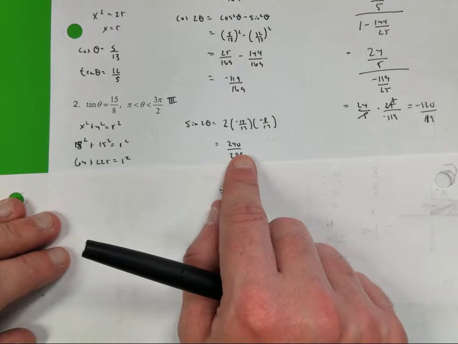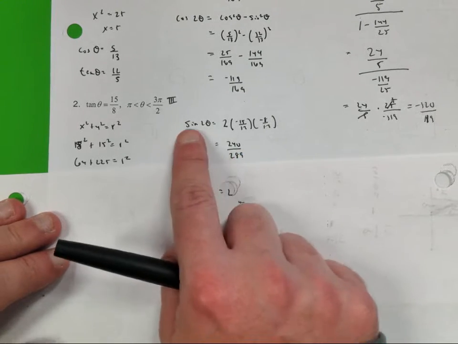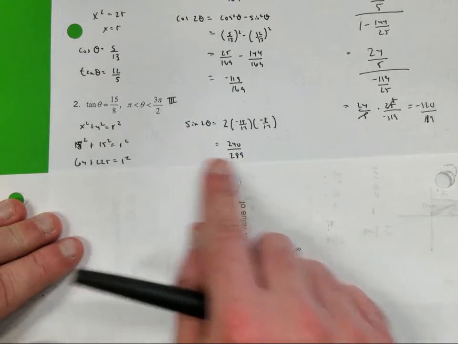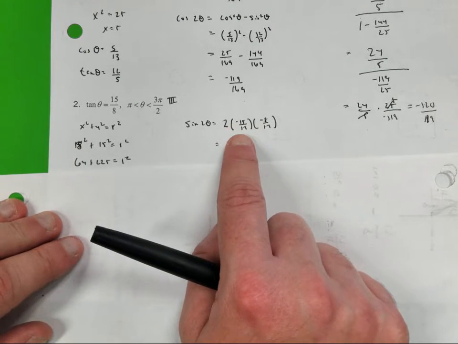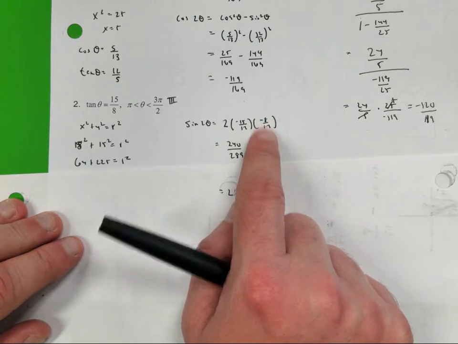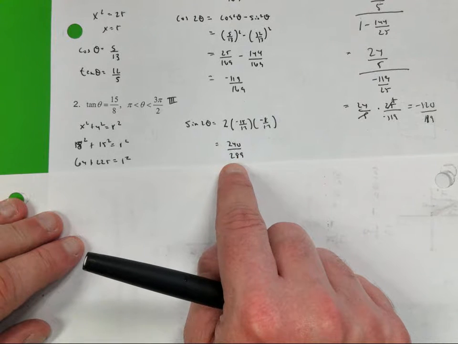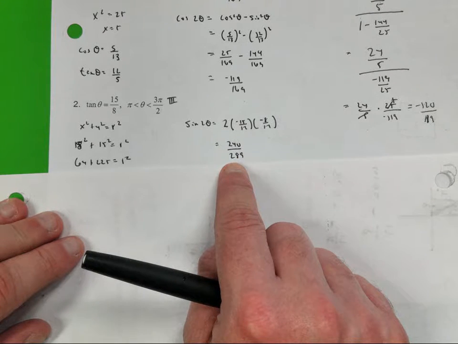For sine, did you get 240 over 289? Yes. Okay, so I plugged in 2 times negative 15 over 17 times negative 8 over 17. I got 240 over 289. Okay, has everybody had a chance to do cosine? What is this? This is your double angle for sine. So I plugged in negative 15 over 17 and then negative 8 over 17. I got 240 over 289. Did you get that, buddy?